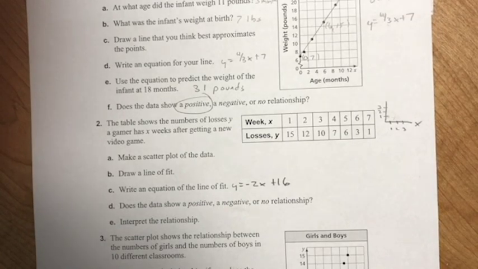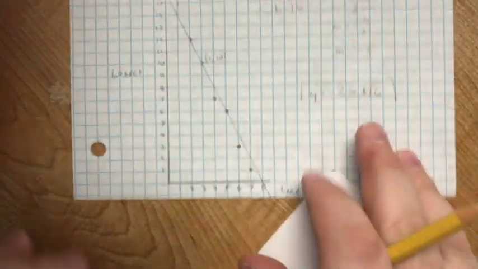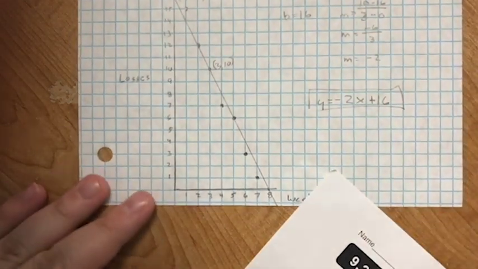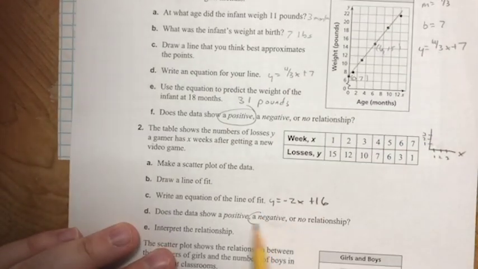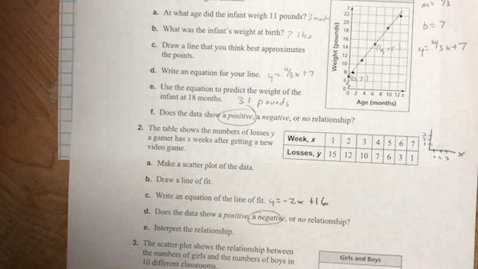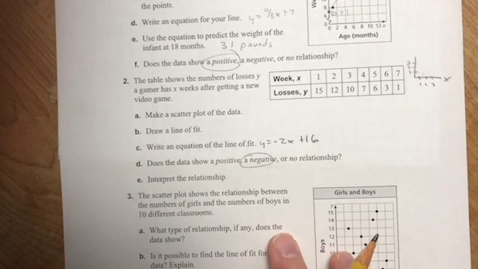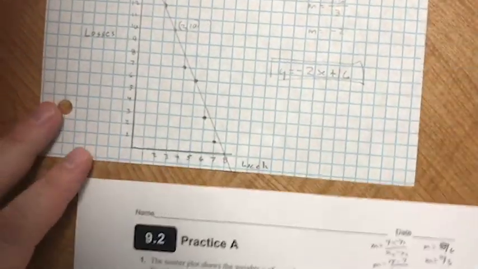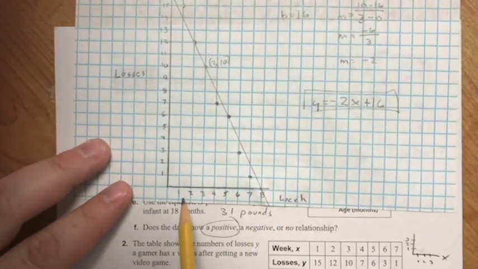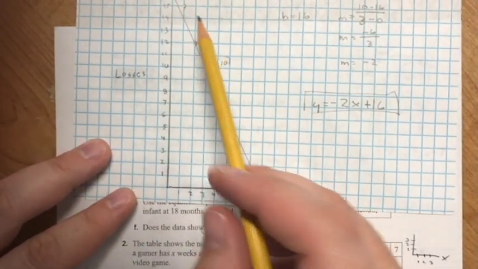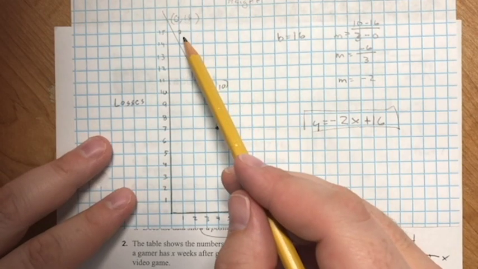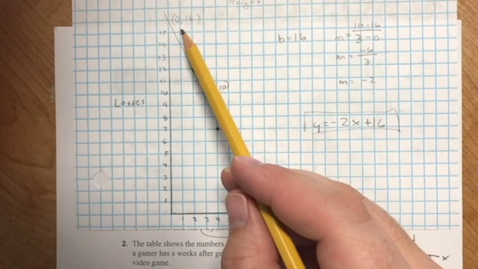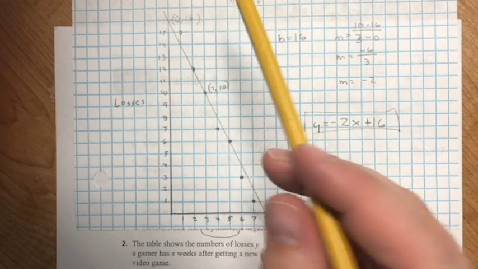Does the data show a positive, a negative, or no relationship? Well, if we look at the data again, we should see that it's going in a downward slope, so this would definitely be a negative relationship. Now, it says interpret the relationship. What's happening here? Notice this, we bought this video game, according to the question, and the very first week that we had it, we had about 15 losses. We basically died in the video game about 15 times.